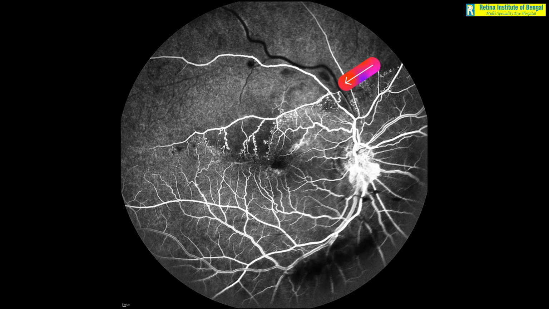Yeah, so you can see now this vein is more or less filled. There is some laminar flow still here, but most of these veins are completely filled with dye, but still no dye in these vessels. This means that the flow is delayed in the superior half of the retina.